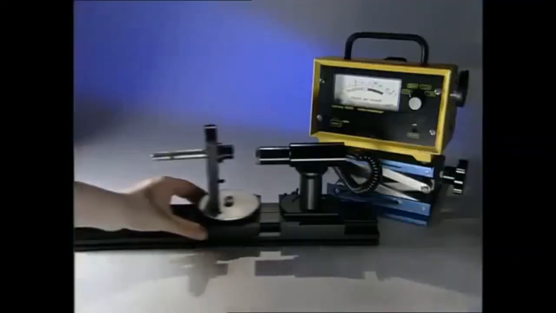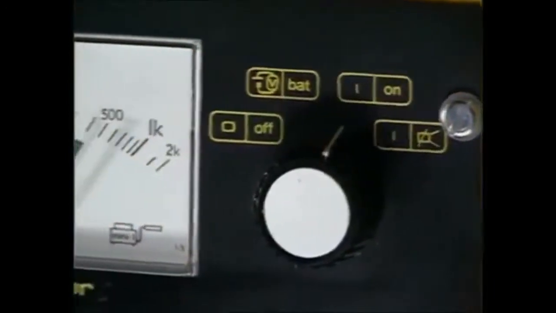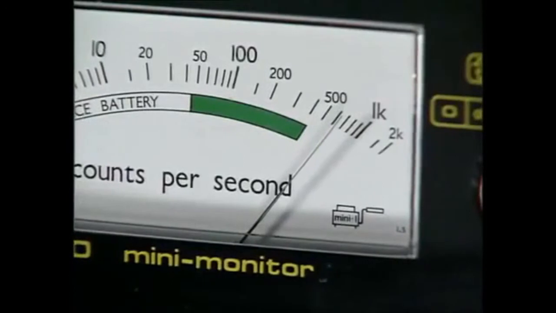This is a beta source. It emits only beta radiation. The count rate is over 600 per second.